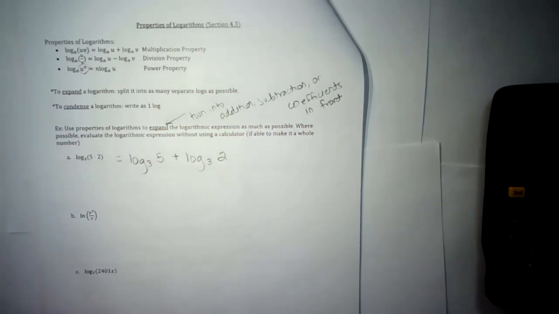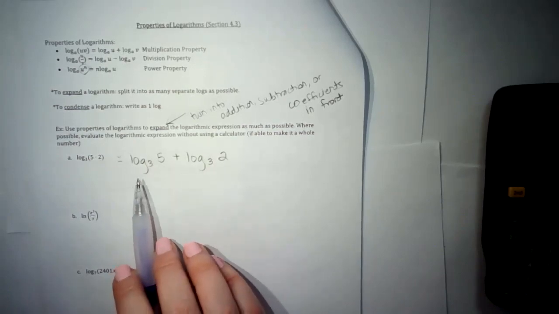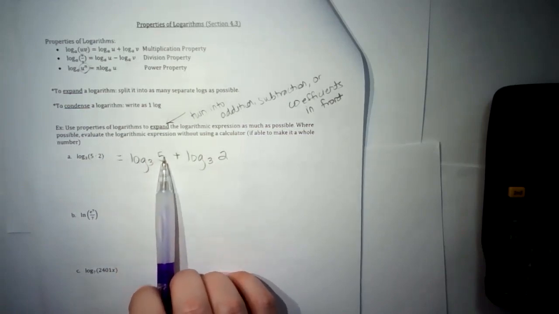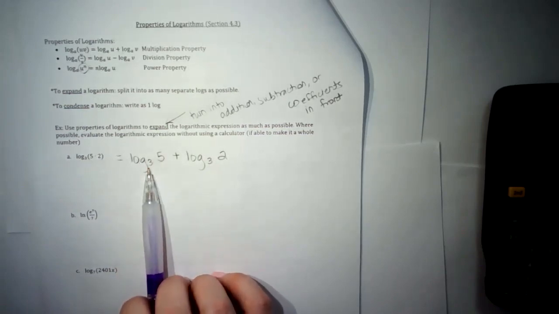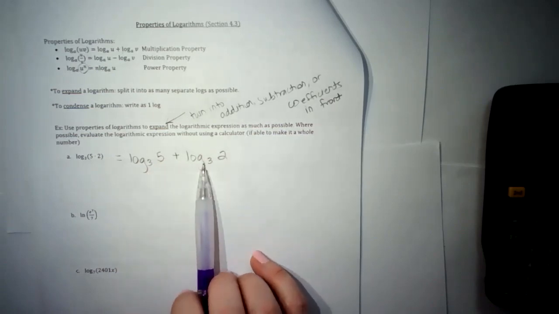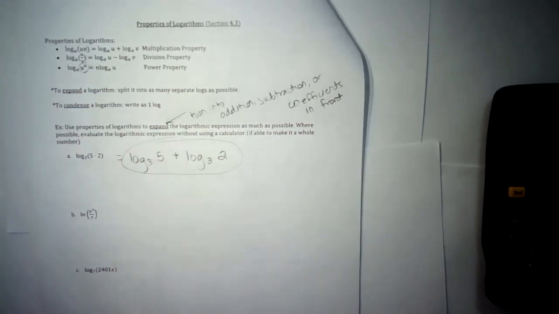Nothing happened to them. Now, the next step would be to see if you could make either one of these into a whole number. Okay, so in your calculator, you would try log of 5 over log of 3, but you get a decimal, so we leave it alone. Log of 2 over log of 3, you get a decimal, you're going to leave it alone. So there's your answer. You only actually go through and simplify it if you get a whole number. Other than that, you leave it alone.